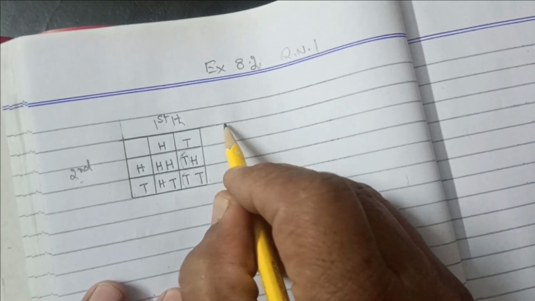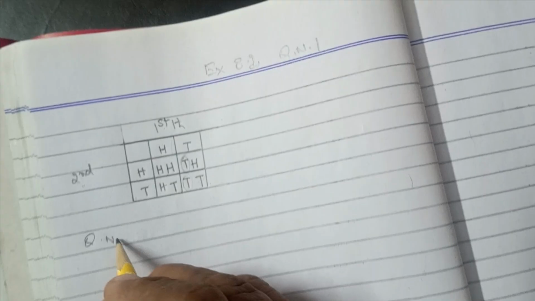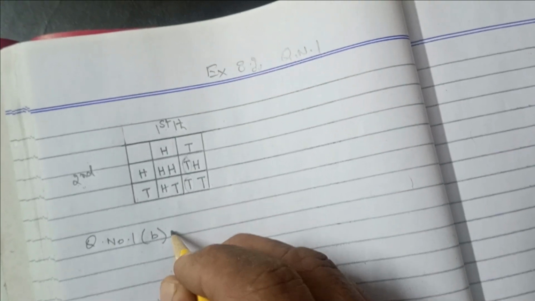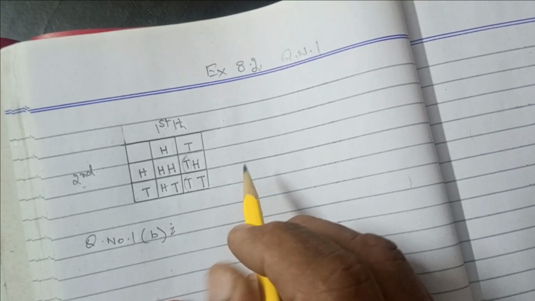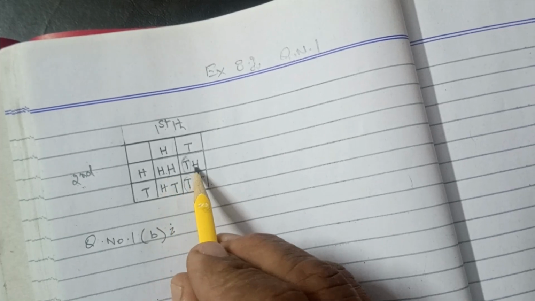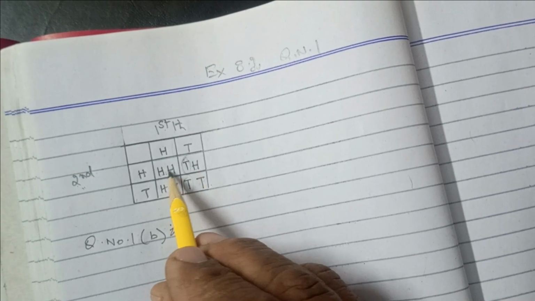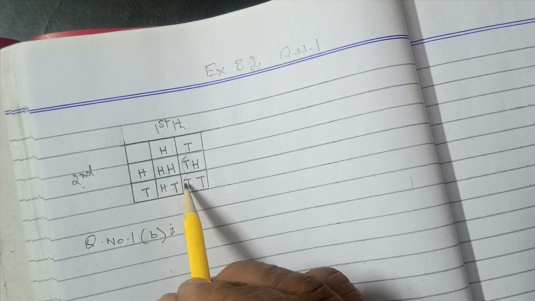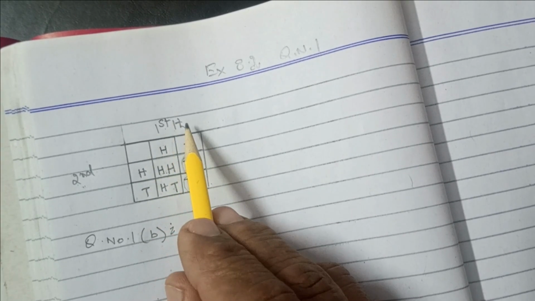Now part B of the same question, question number 1, part B. Subpart 1: the coin shows the same face. Now you see the coin shows the same face. Here they show the same face. Here no, here no, here yes. Now 2 out of 4 outcomes are showing the same face in each of the tosses.